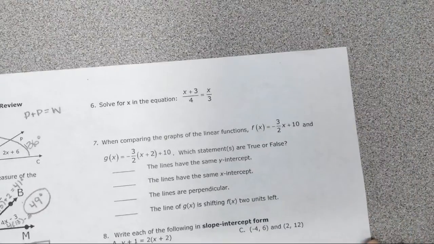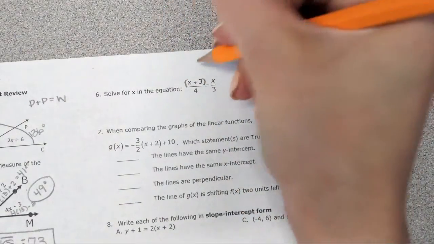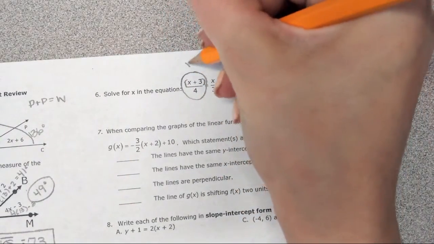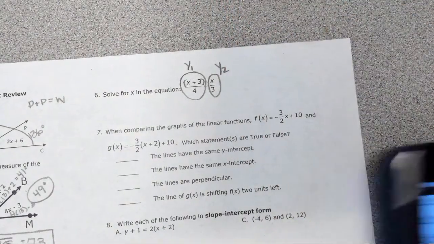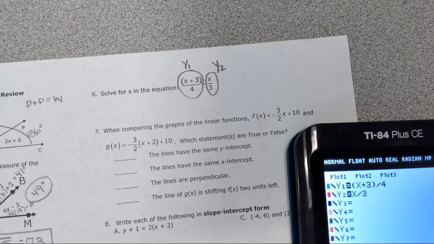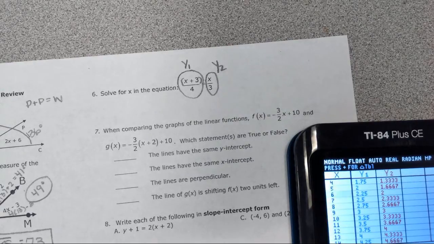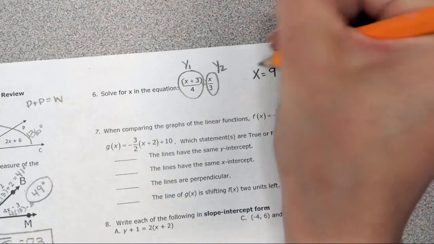Okay, solve for x in the equation. If you remember, anytime you've got two terms, put it in parentheses. You could do all of this in y1 and this in y2. That is honestly the easiest way to do it. So parentheses, x plus 3 divided by 4 is equal to x divided by 3. x equals 9 is the answer because that's where they're the same.